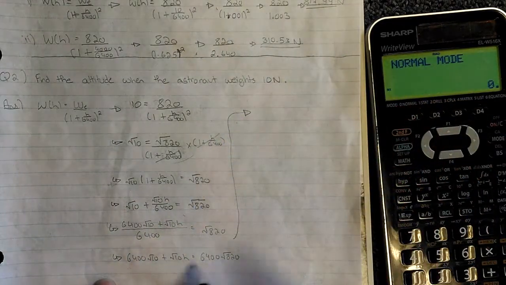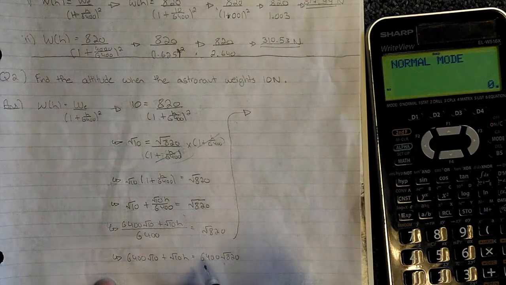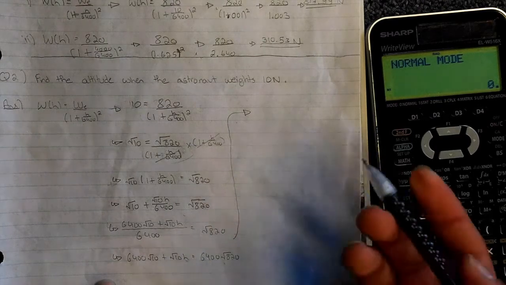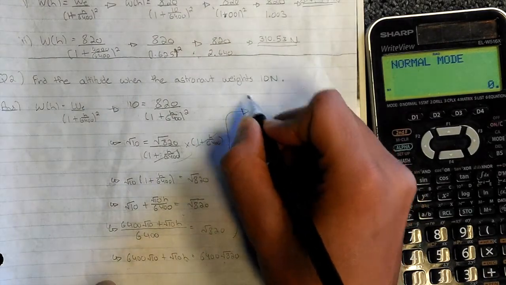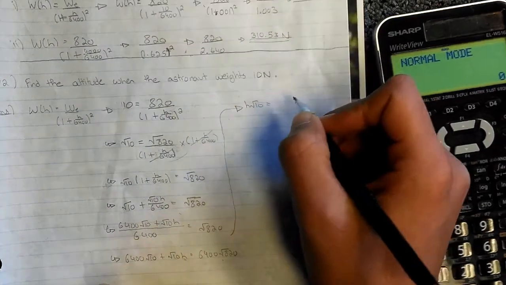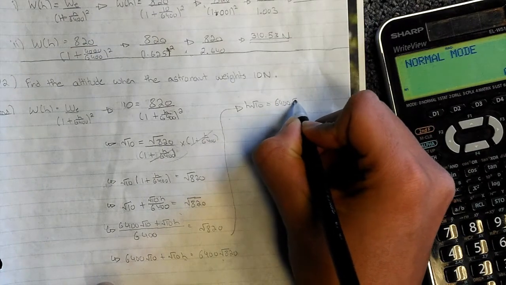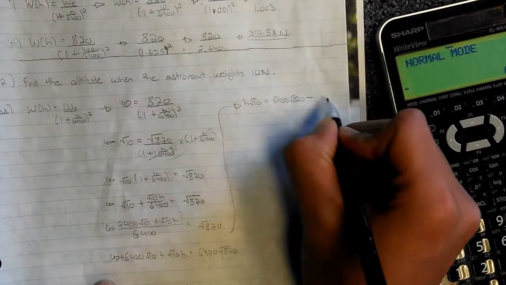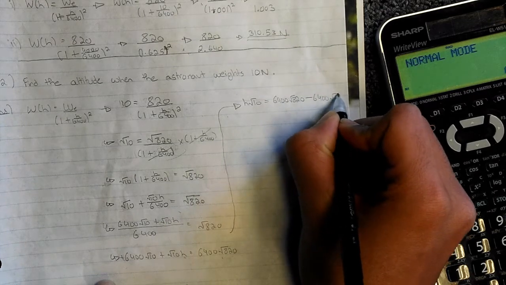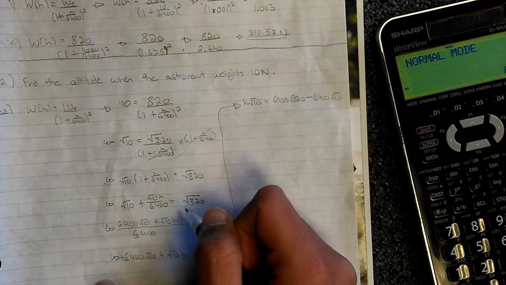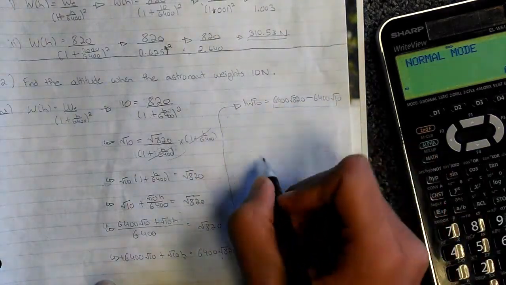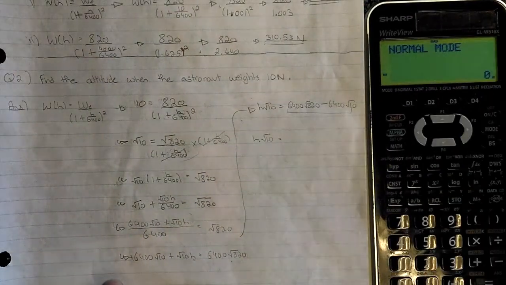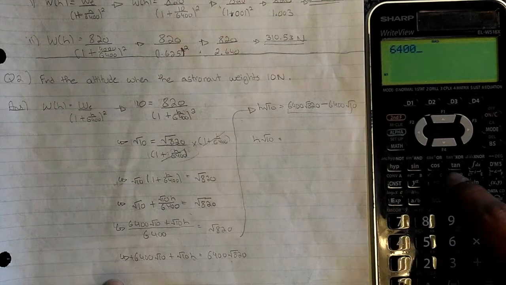So this is where we're left, and now what you want to do is isolate h root 10 on one side, because we're trying to find the height. So h root 10 equals 6,400 root 820. Over here it's a positive, so you would just subtract 6,400 root 10. Now you just plug these values into a calculator. I would just do the whole thing at the same time.